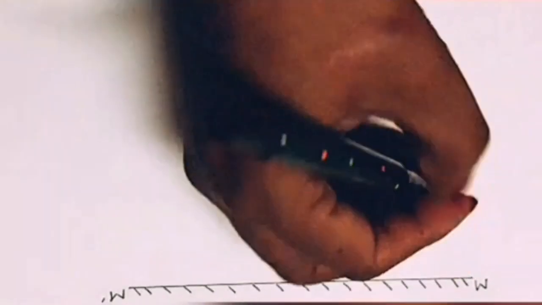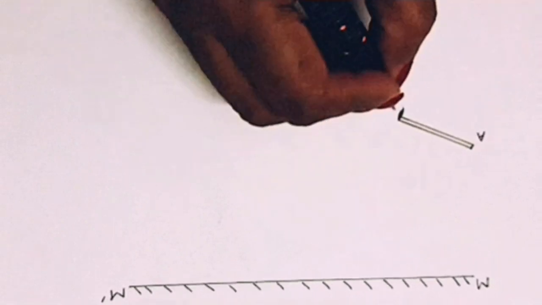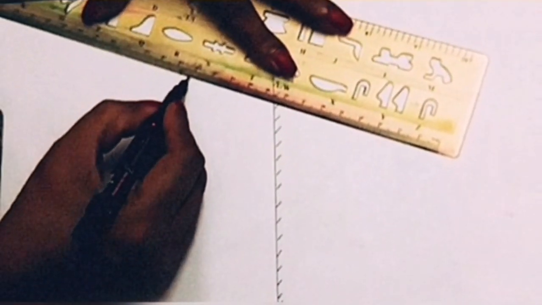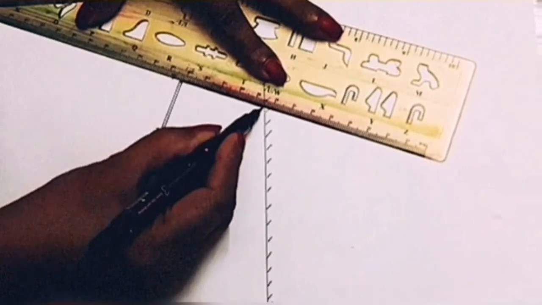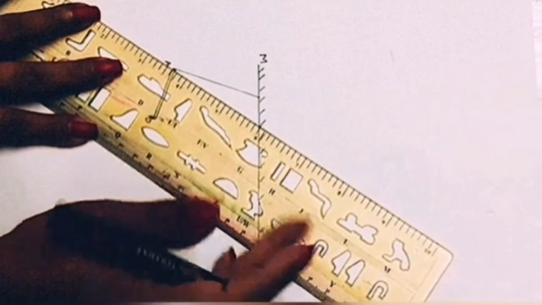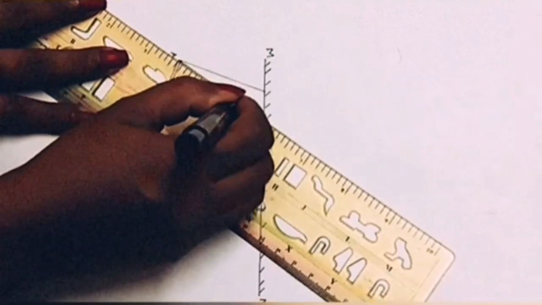Okay, so these are its two ends, A and B. From the first side we'll take two incident rays. As I told you, from every point minimum two incident rays are important to make a ray diagram.